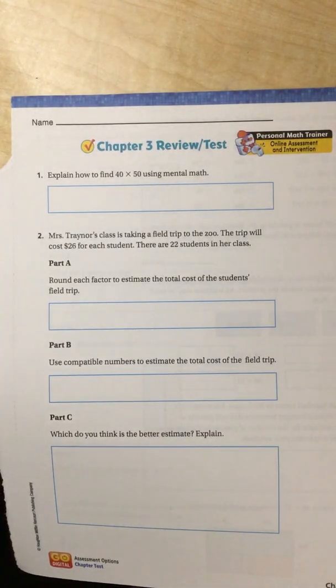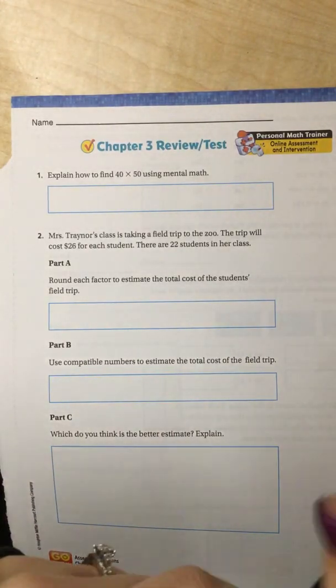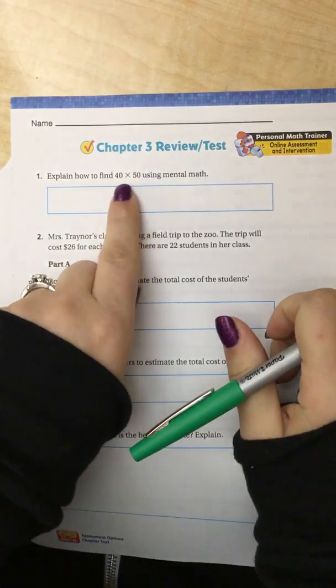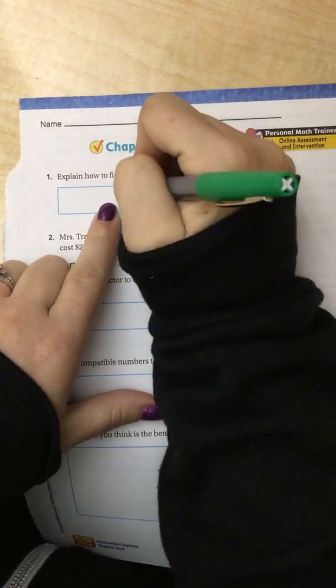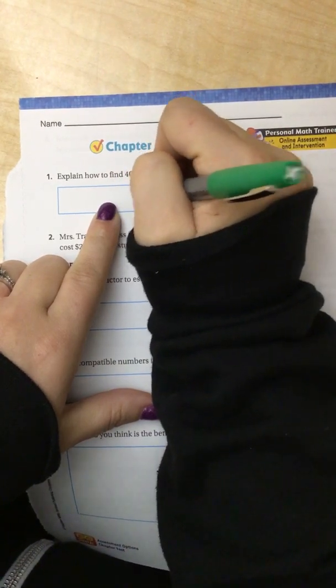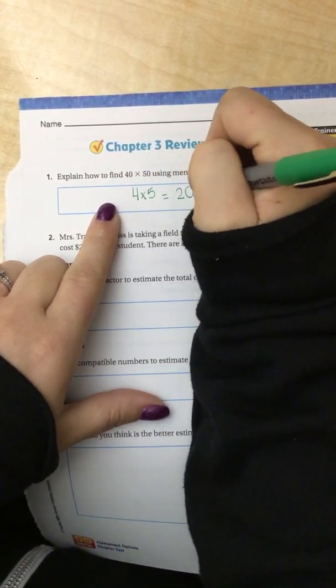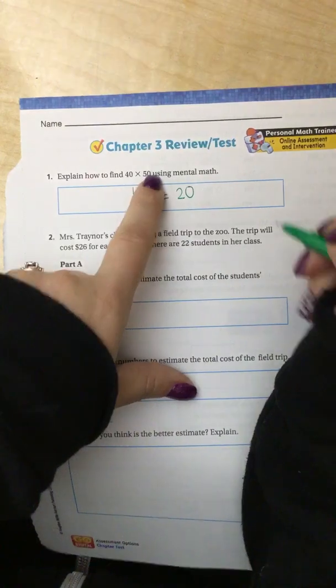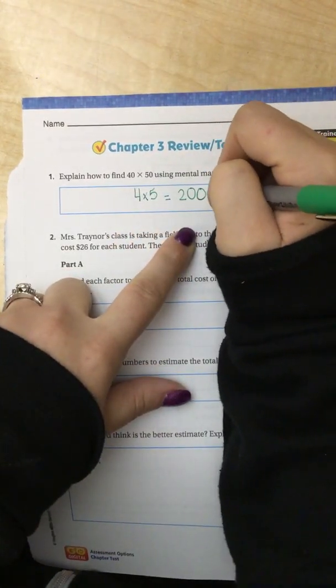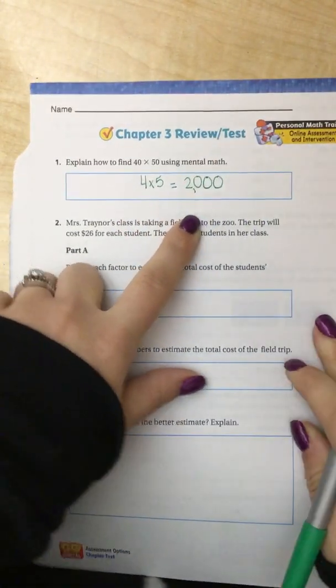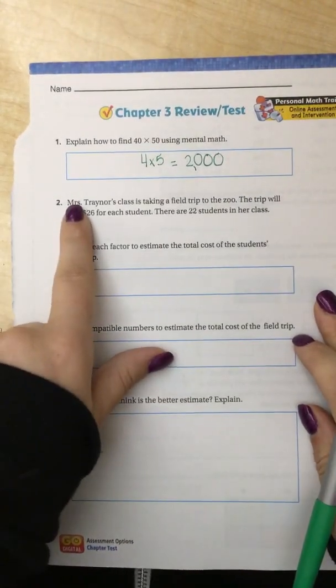This is the Chapter 3 test review for 4th grade. Number 1, explain how to find 40 times 50 using mental math. So we would do our basic fact. 4 times 5 is 20, but since we have tens and tens, we're going to add 2 extra zeros. So that makes 2,000.